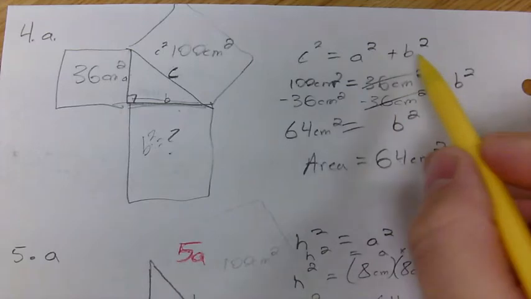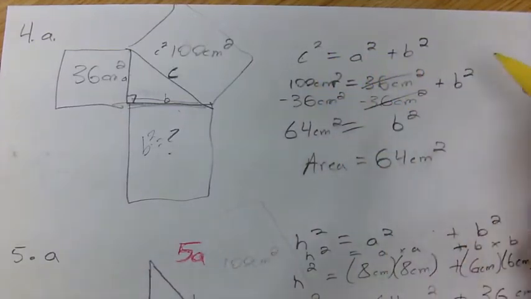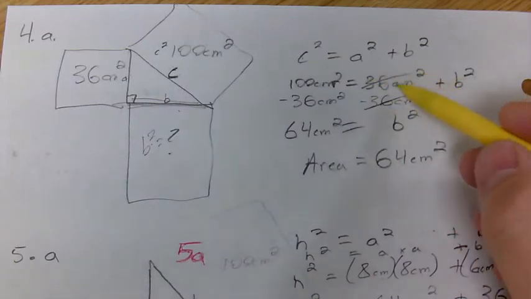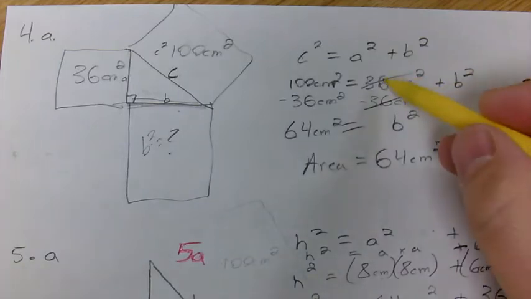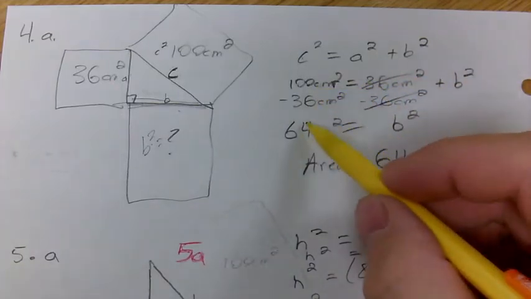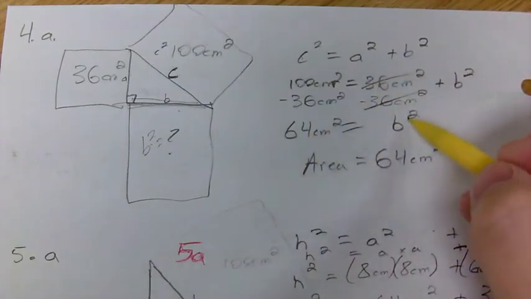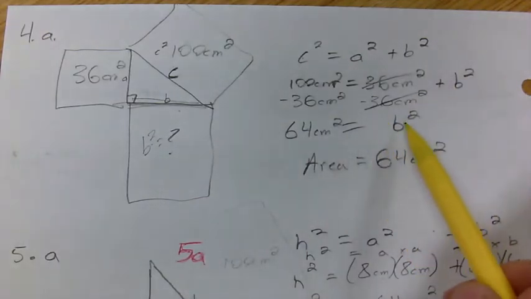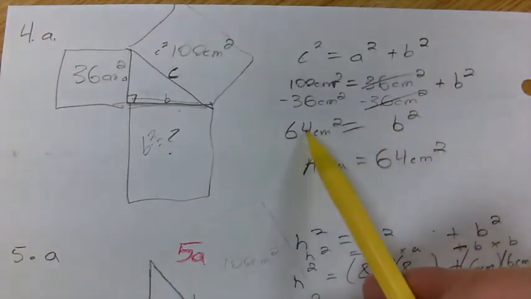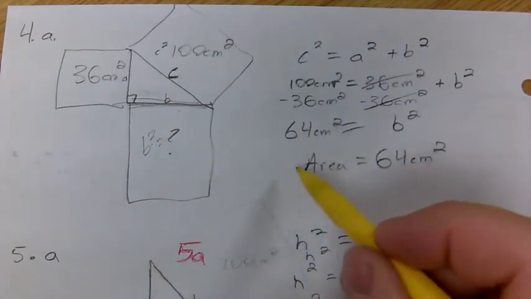We just flip them into the formula, switch in the numbers we have. Just remember last year's math where you were taking away from one side, you have to take away to the other. And we're taking away 36 from here because we want B squared on its own. So we take away 36 from both sides and we end up with 64 centimeters squared on this side. These cancel out and we're left with B squared on this side of the equal sign. And so we found out that B squared was 64 centimeters squared. That means the area we're looking for is 64 centimeters squared.